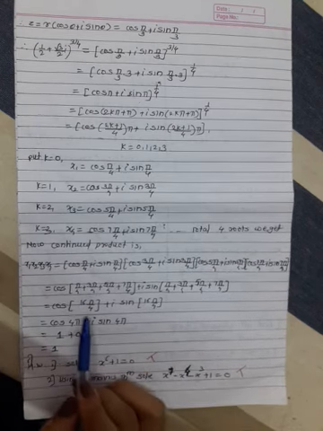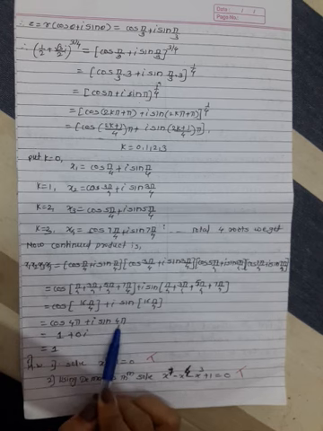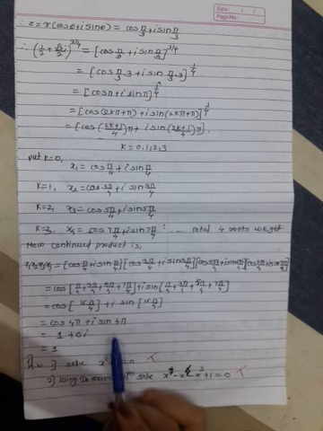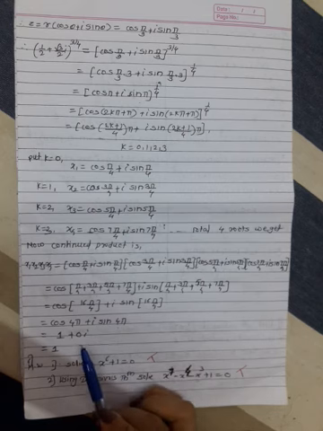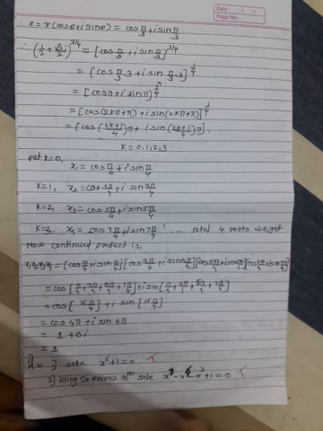Now add all these angles, we get 16 pi by 4, that is 4 pi. So cos 4 pi plus i sine 4 pi, and we know cos 4 pi is 1 and sine 4 pi is 0. 4 pi means 4 into 180 degrees. You can calculate by calculator also. The answer is 1.